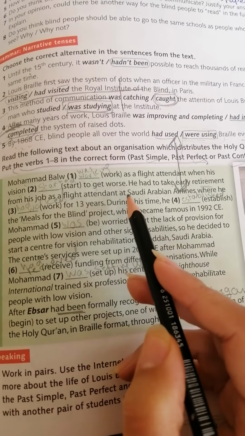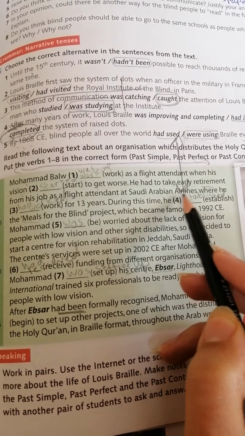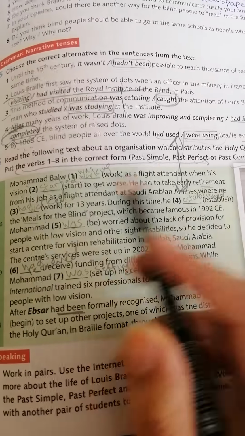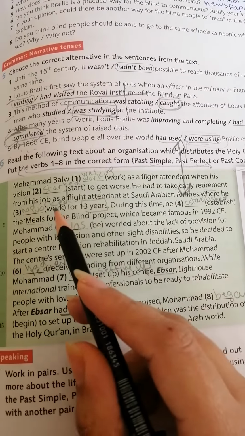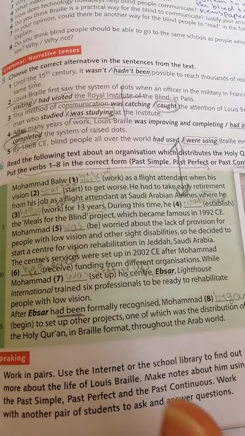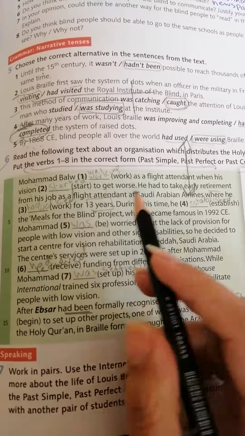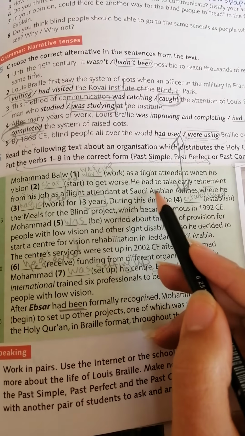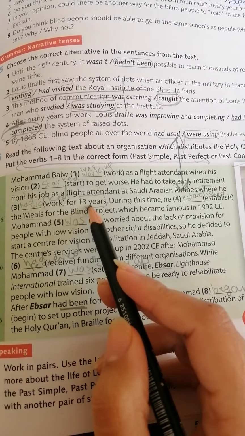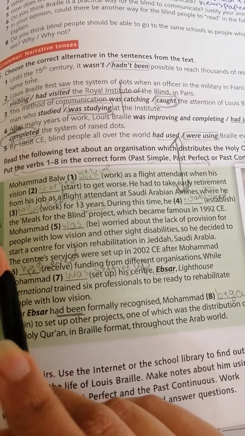As a flight attendant at Saudi Arabian Airlines, where he for 13 years. This action happens first in his life. He had worked at Saudi Arabian Airlines for 13 years.